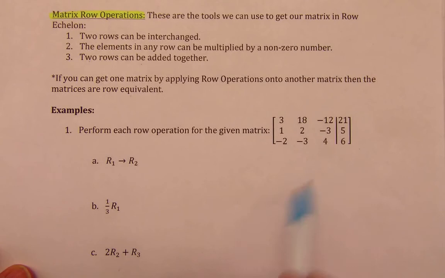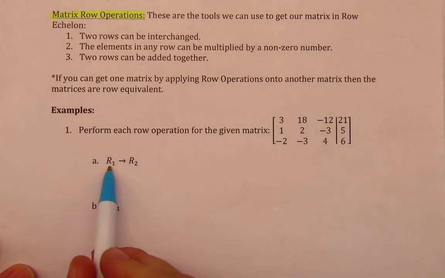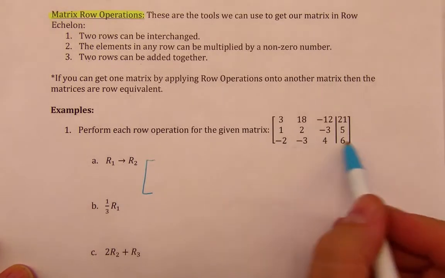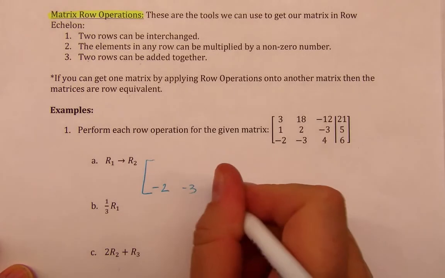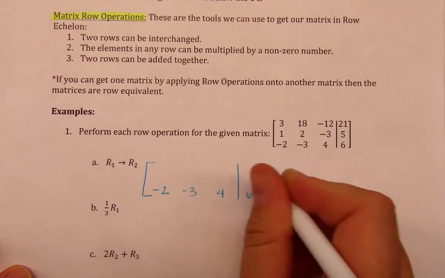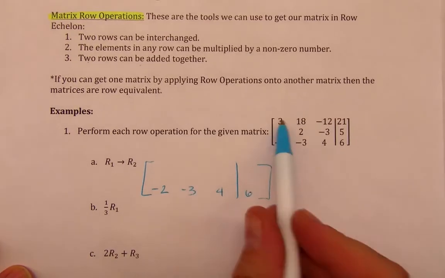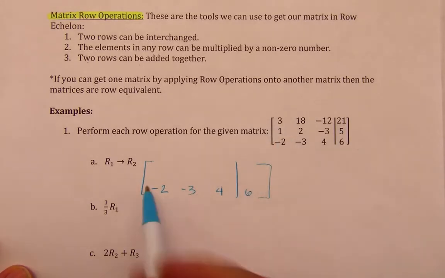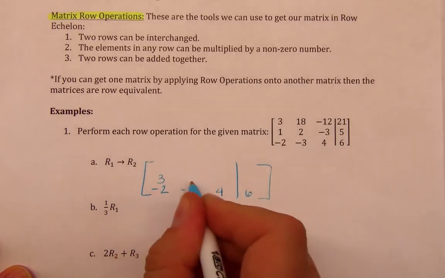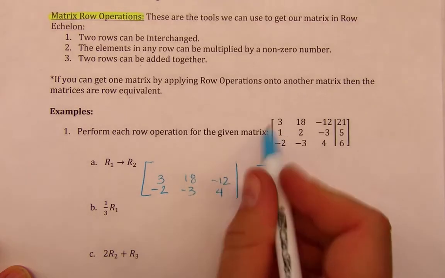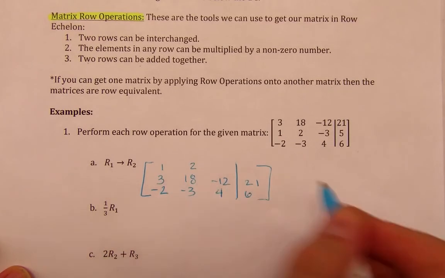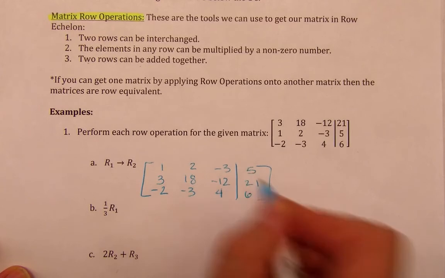It says we have this given matrix right here and we want to perform the row operations listed. So what this means is we're switching row 1 and row 2. Now that means row 3 is not changing at all, so I'm going to go ahead and copy it down. And then we're going to switch these 2 rows. So row 1 is going to become row 2. And then row 2 is going to go to row 1. Okay.